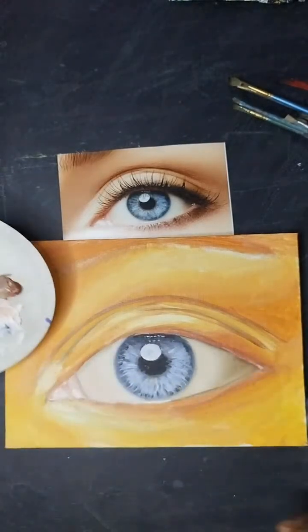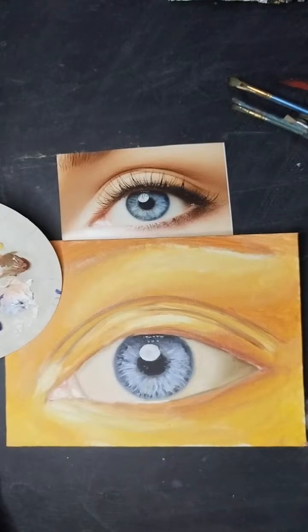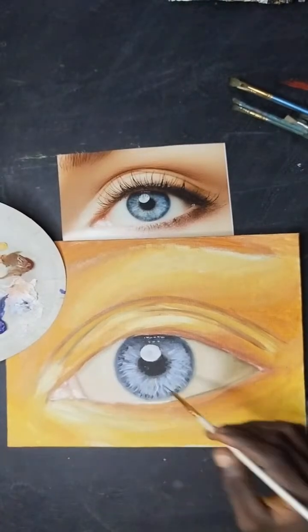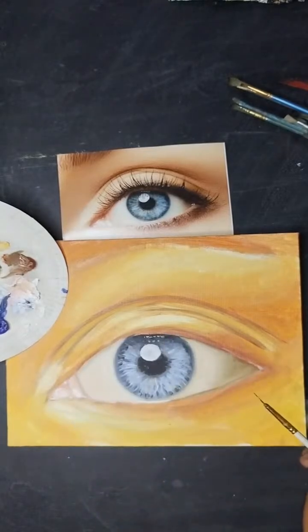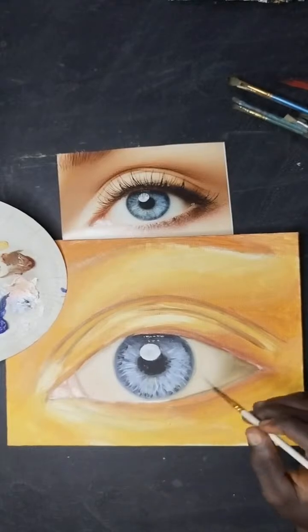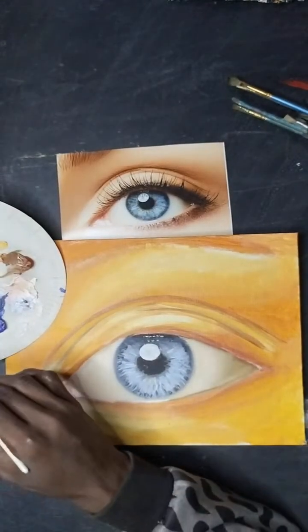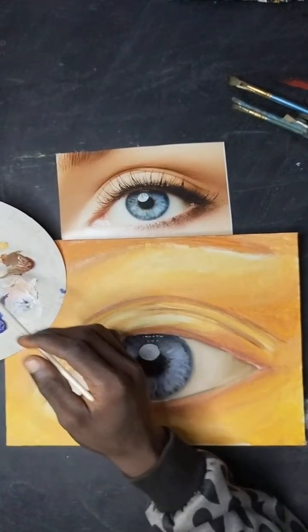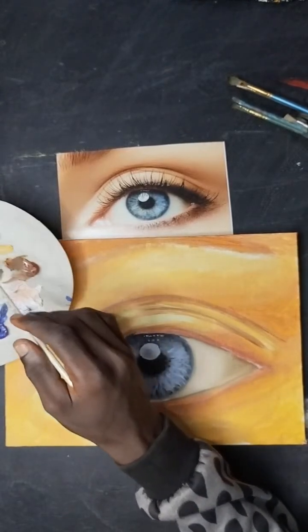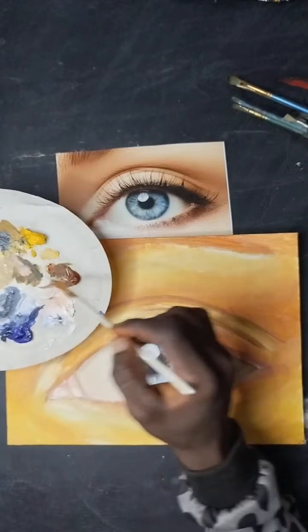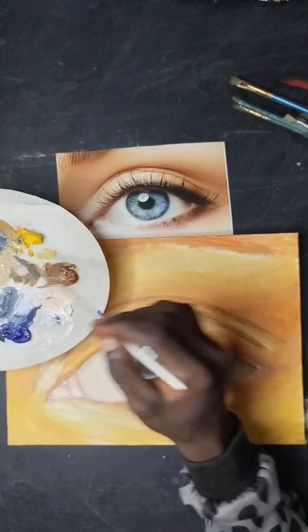So here's my palette. Yesterday we painted all of this part of the eyes, so we are going into the outer part of the eyes today. And I think there's a detail I need to create here. I need to make that part dark enough.